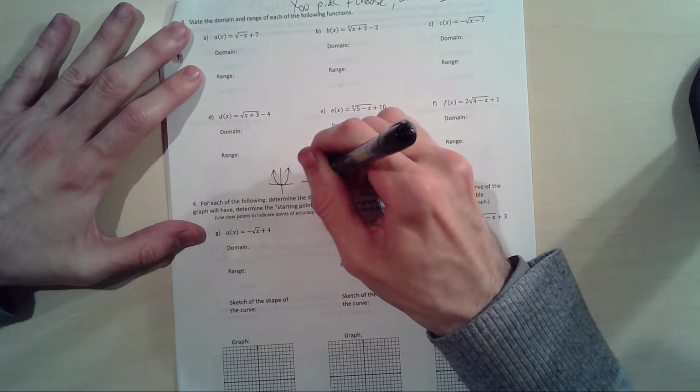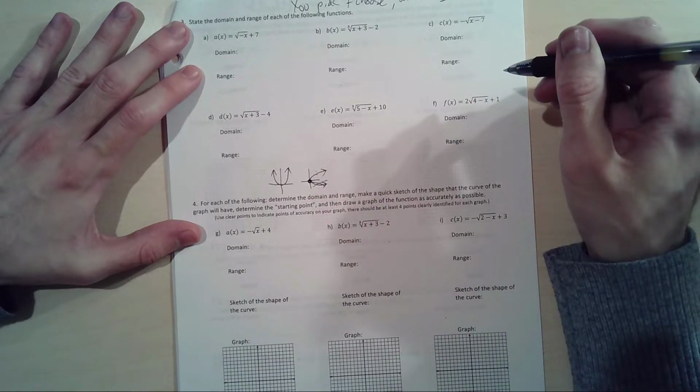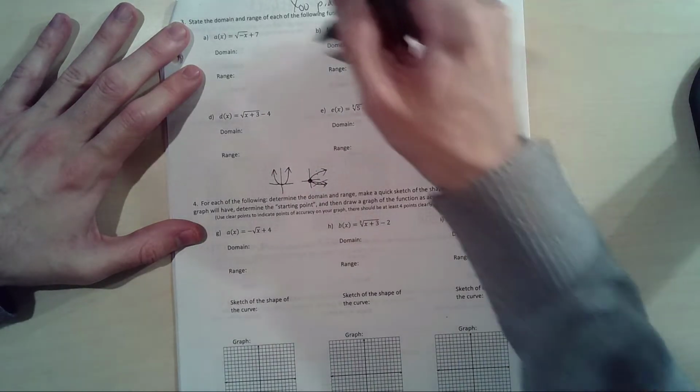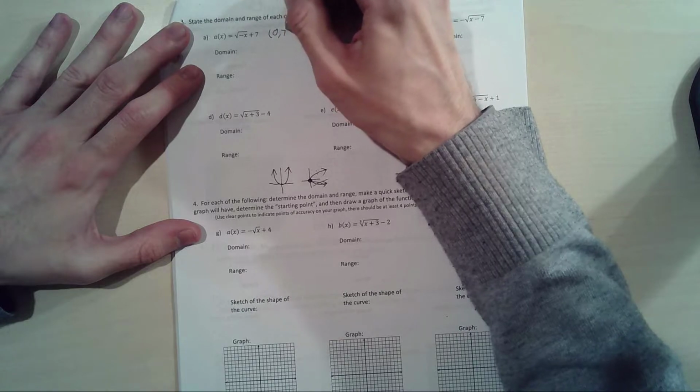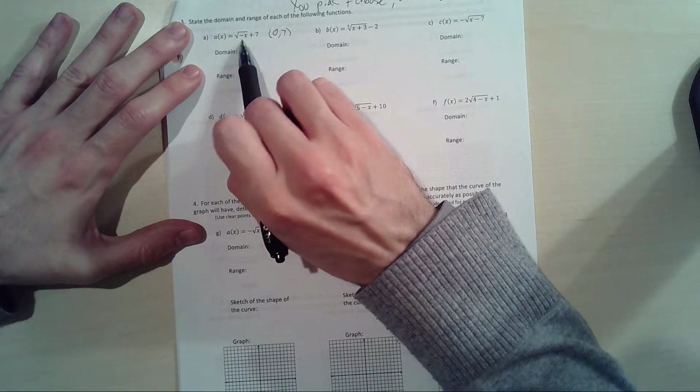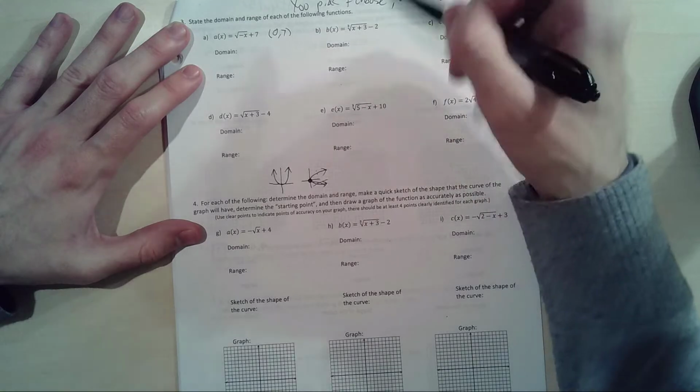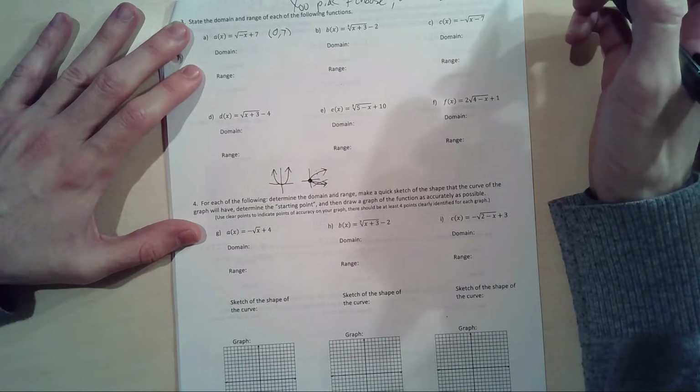This original value down here is what I'm going to call my anchor point. The anchor point of this first one is going to be 0, 7. It's always whatever makes the inside 0, comma, whatever this value is right here. That's kind of like my vertex, just like in my parabola formula.